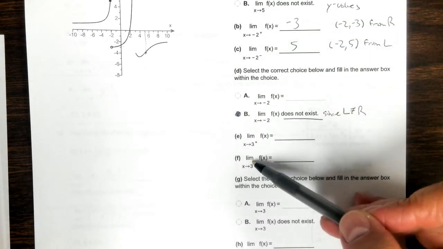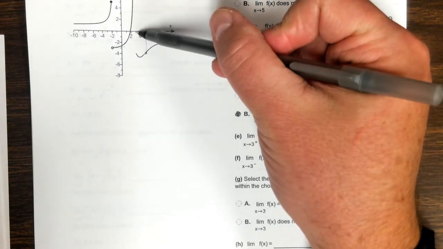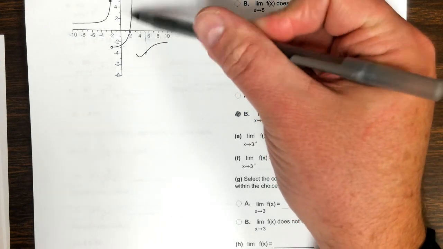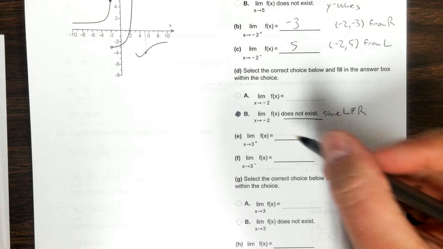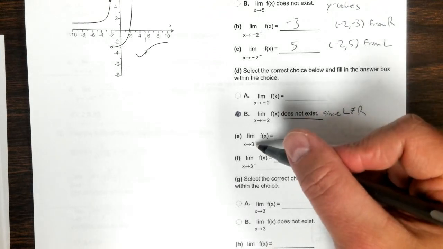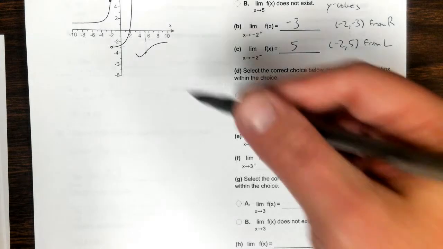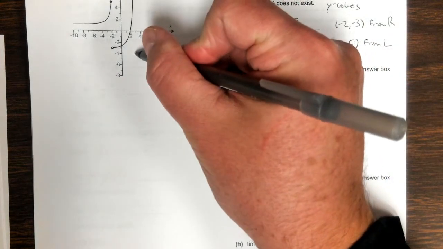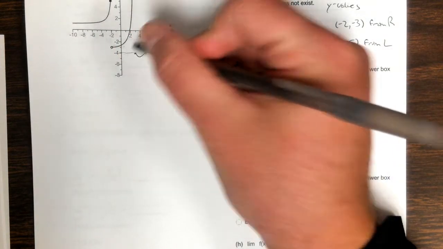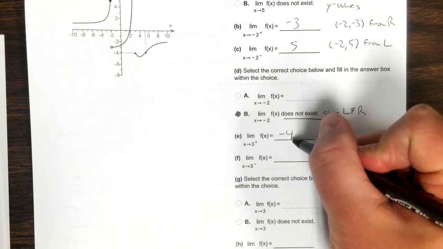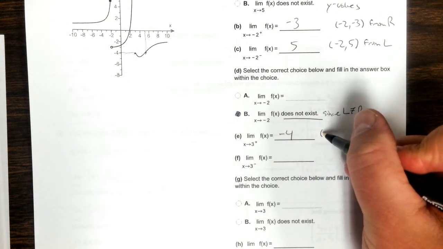Now at +3, we get down here and up there, and so at +3 from the right, you get this number, -4, so that's from the right.